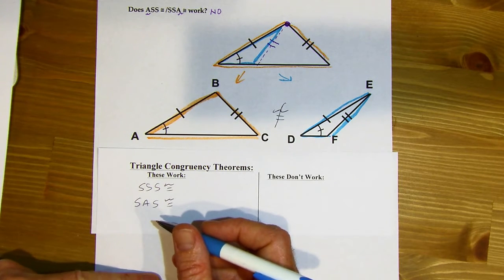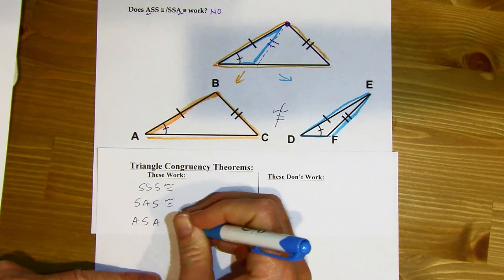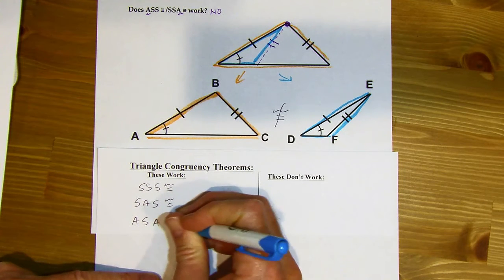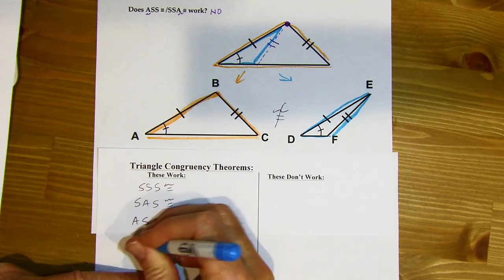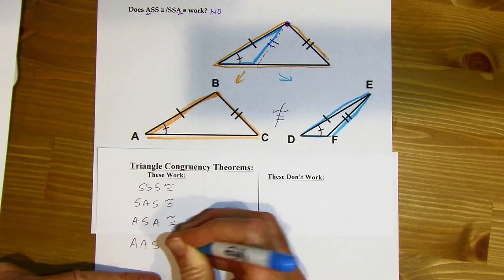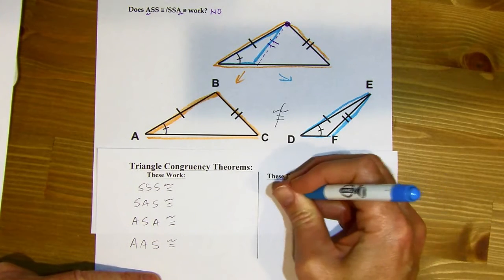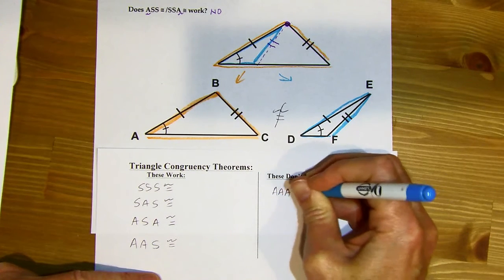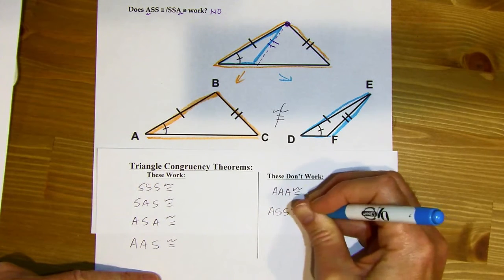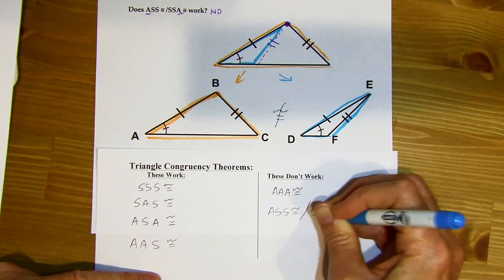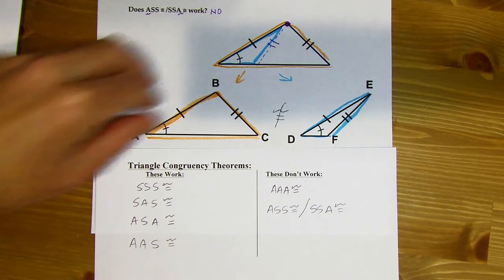So I do want to indicate that these are congruency theorems. You could write out congruency theorem if you want, but I'm okay with you just putting a congruent symbol. Okay, so these are the 4 that we had that do work, sorry. And then the 2 ones that I see a lot that do not work are these. Okay. All right.